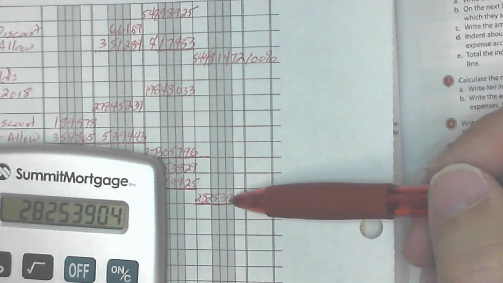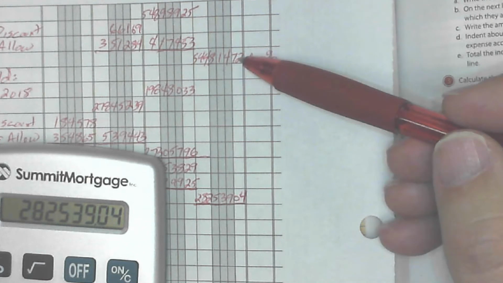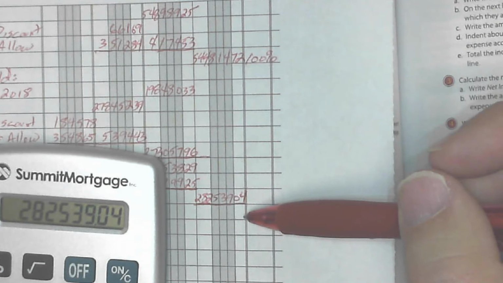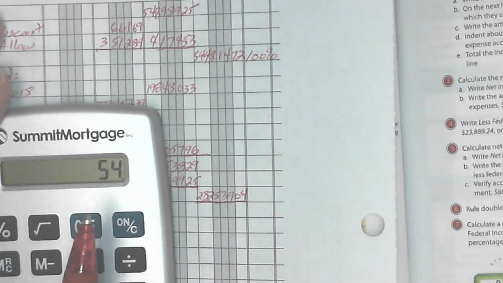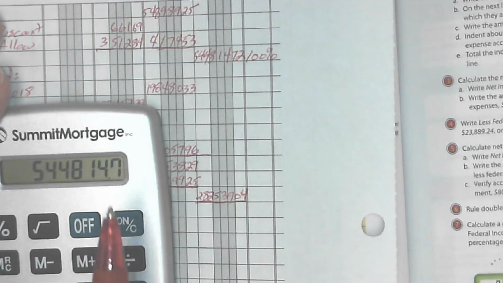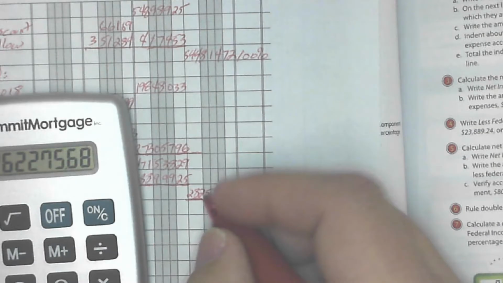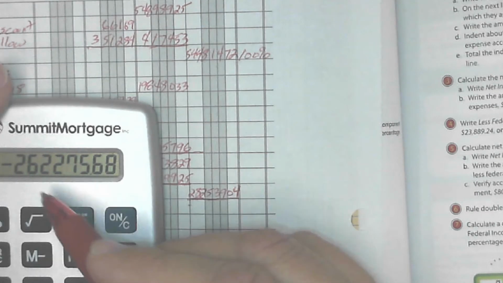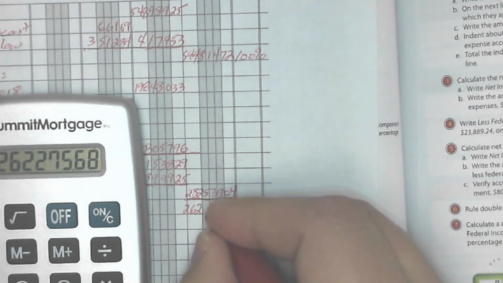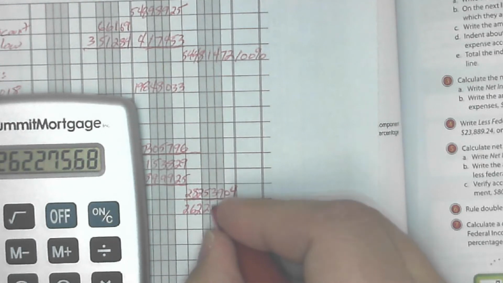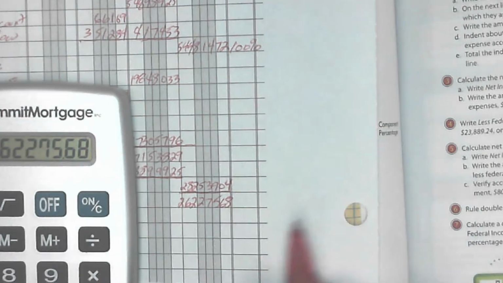So we're going to subtract all of our merchandise from our net sales, and that's going to be the total for our gross profit on sales. So that leaves us with, I know my calculator says a negative, but you can ignore that. So that leaves us with 262,275.68.